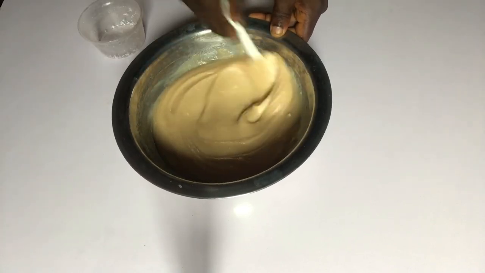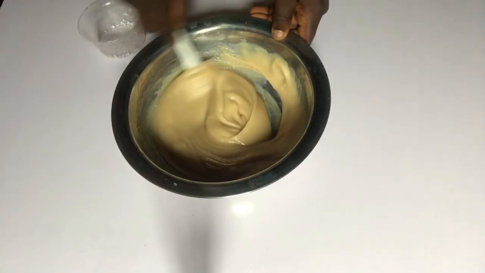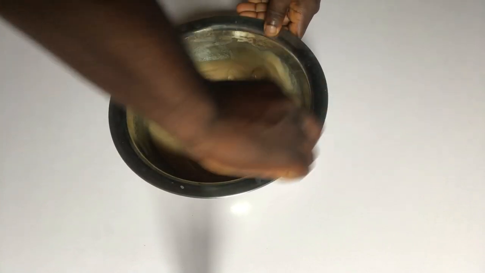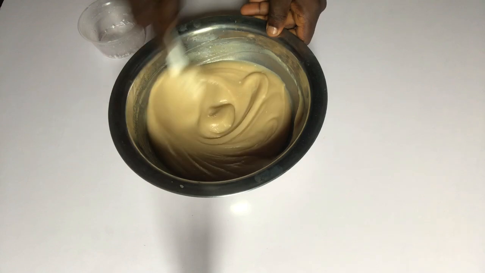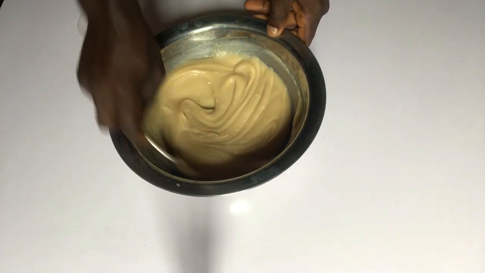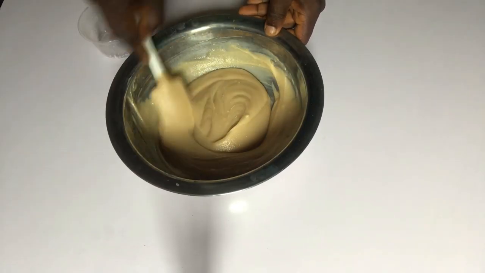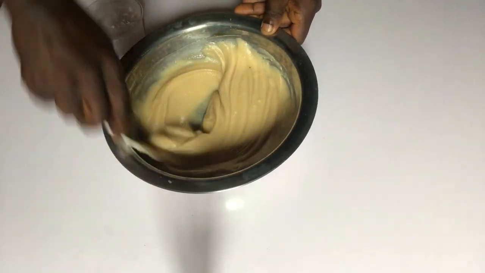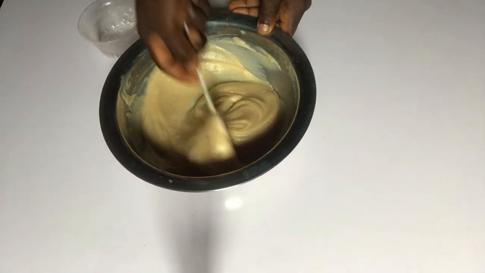Stir properly until there is a trace on the soap batter. You can see the traces on this one to show that it is properly mixed. You can see the consistency of the soap batter.